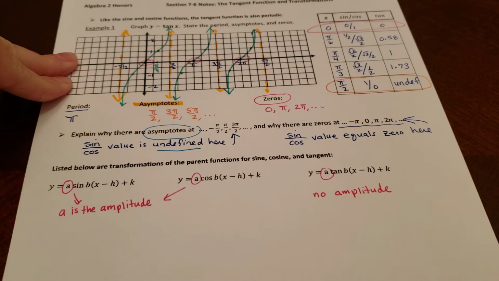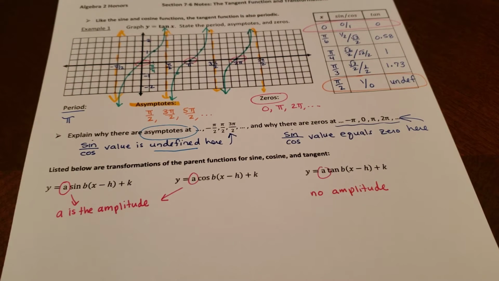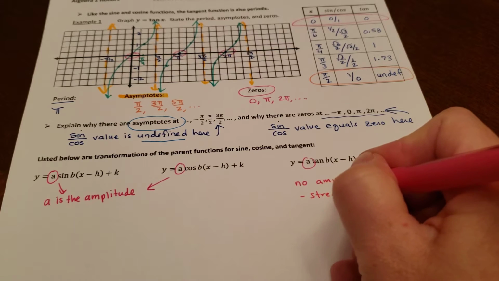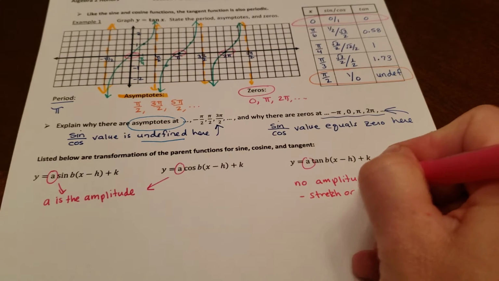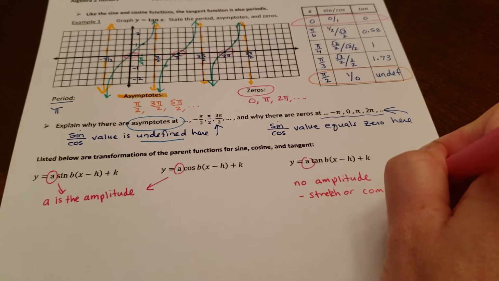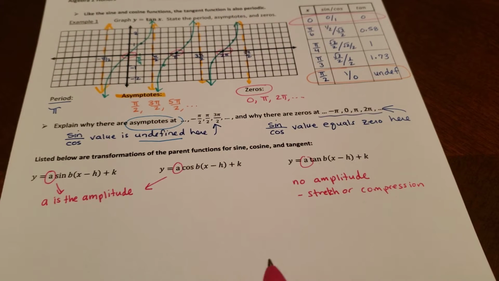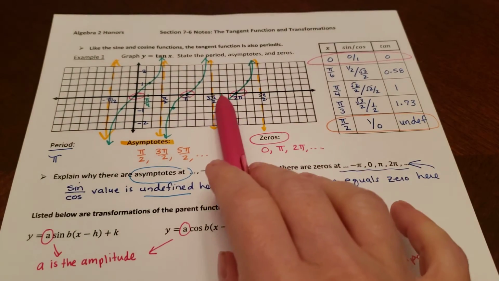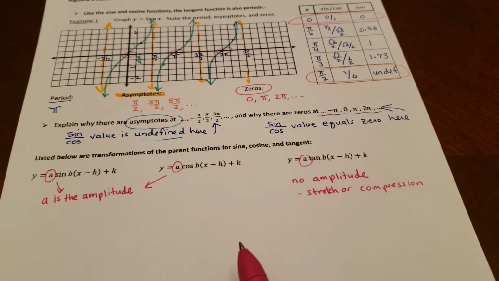You instead will just talk about the stretch or compression that occurs. So you won't say a is equal to something because again, how can you talk about height here when the graph is not a curve like the sine and cosine?